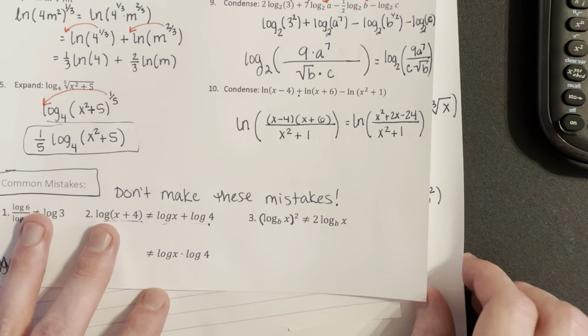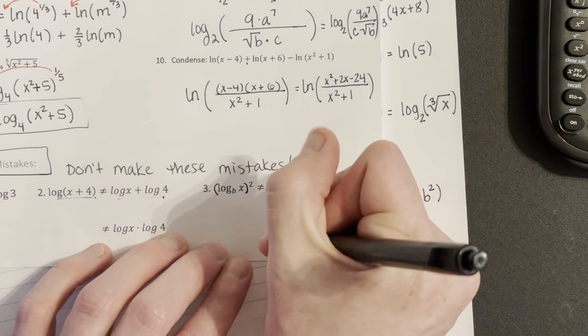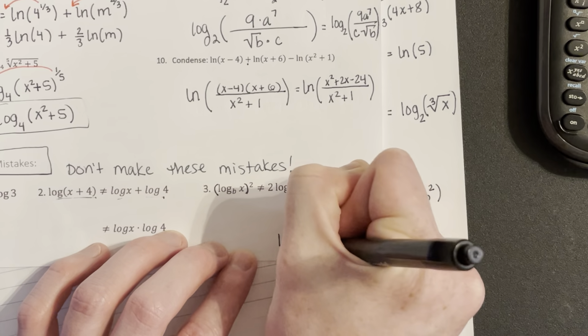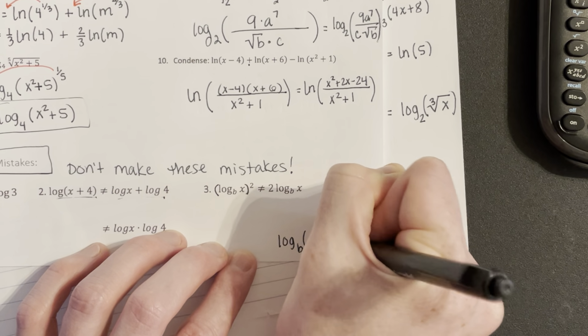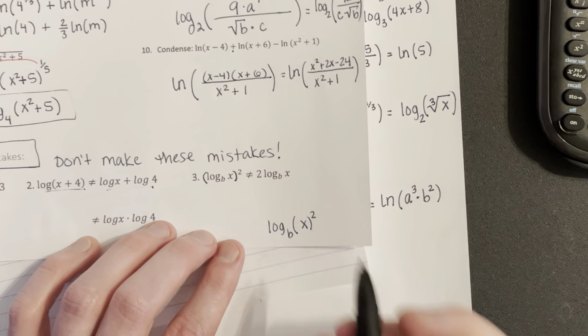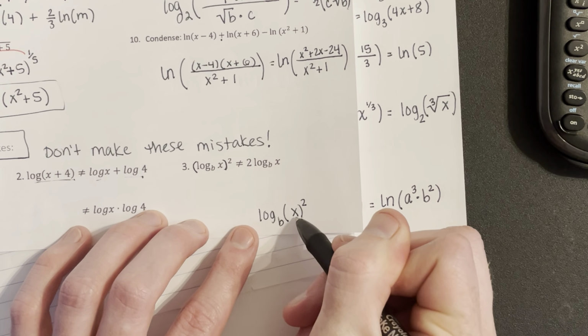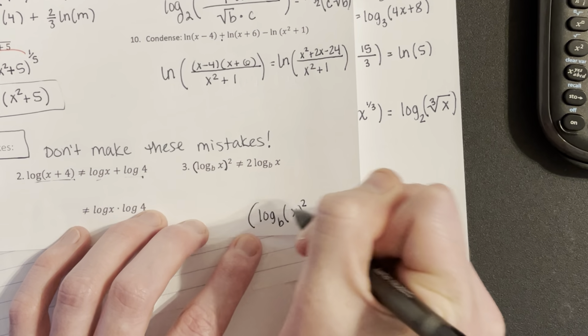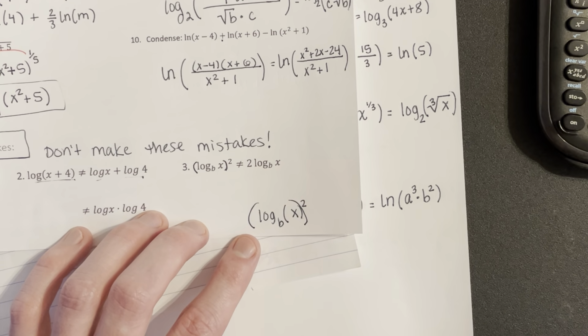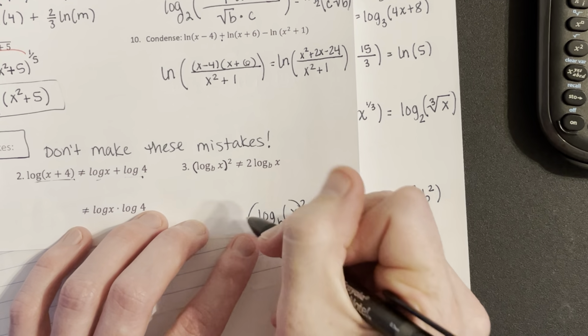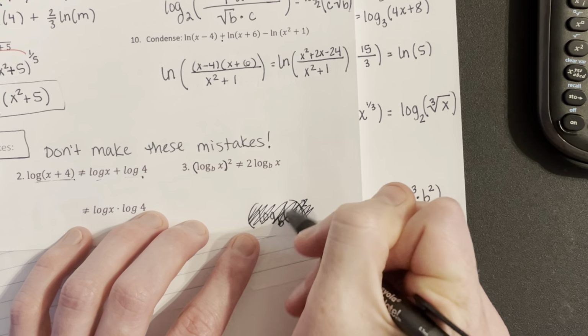The power property only applied to when that thing inside of the log was being squared. So notice how I wrote that. The 2 is squared for the x, but it's not like this thing is being squared, the log itself. So just be careful and be on the lookout for something like that.